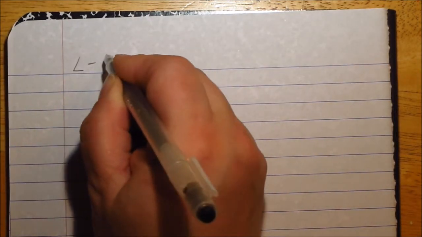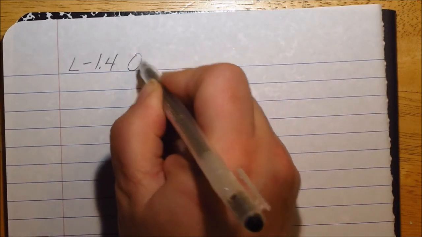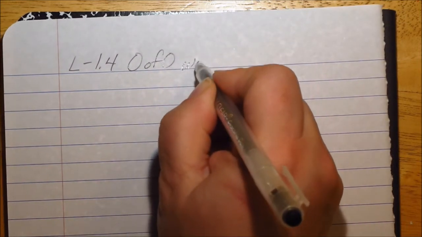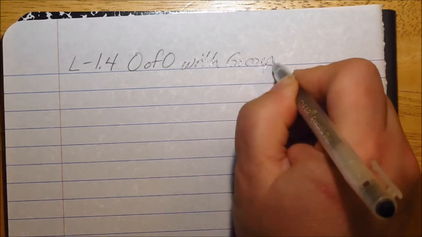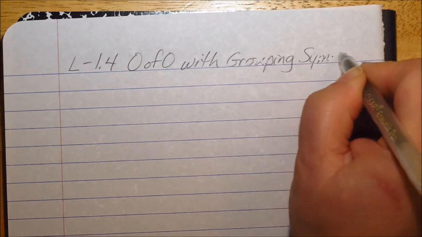All right, this is lesson 1.4 out of the Introduction to Algebra book. Lesson 1.4. And I'm going to do a little abbreviating here. The title is Order of Operations with Grouping Symbols. So I'm just going to write O of O, that's Order of Operations, with grouping symbols. Order of operations with grouping symbols.